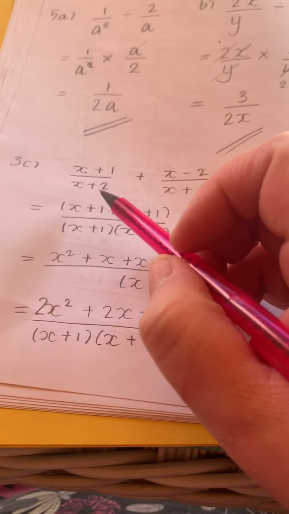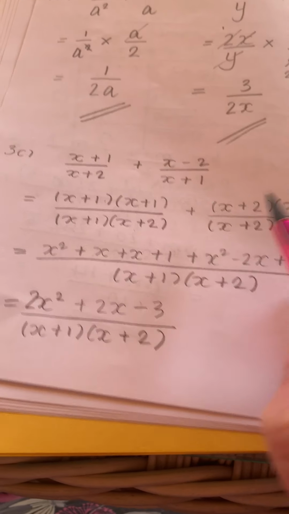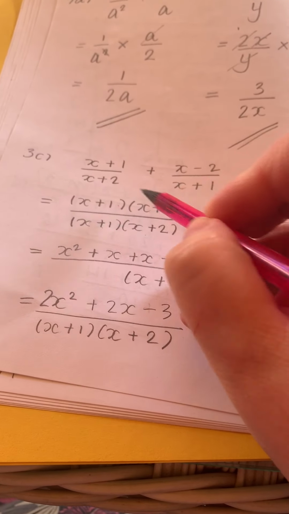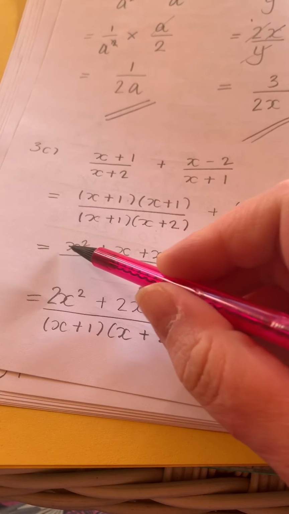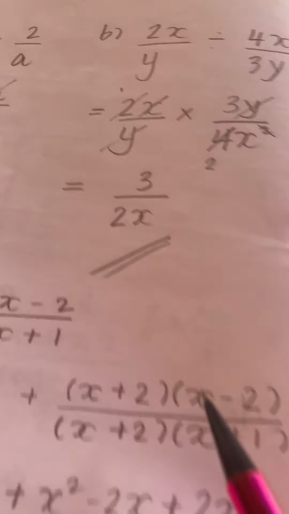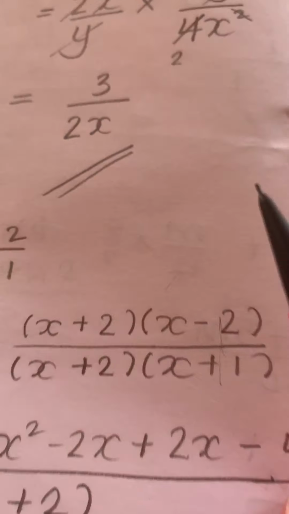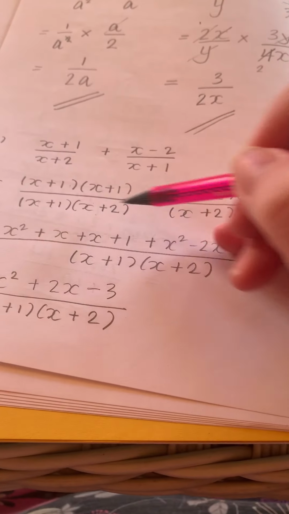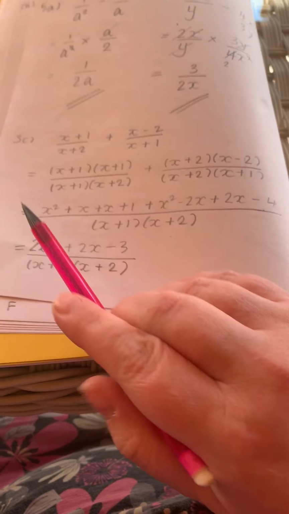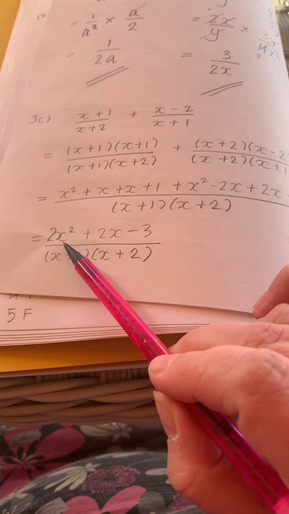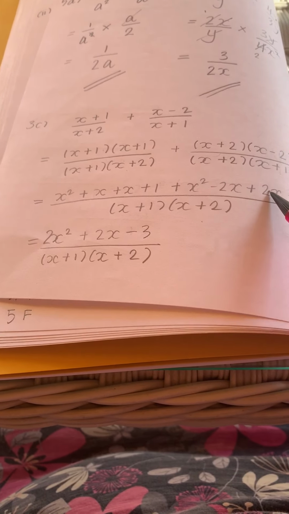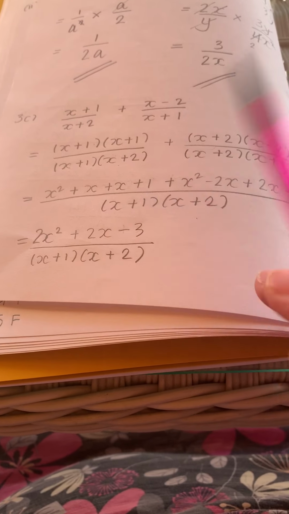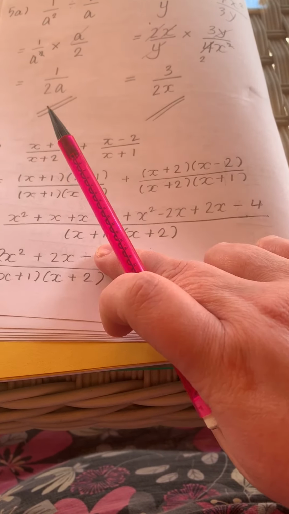I've then multiplied out the double brackets in each case on the top. So I'm going to get an x squared plus x plus 1, there it is there. And then on this bit here I've got x squared plus 2x minus 2x minus 4. So there it is appearing there. And then on the bottom I've got the same denominator, so I just leave that as it is, and then I've just collected all the like terms together. So I've got an x squared plus an x squared, so I've got 2x squared. I've got x plus x minus 2x plus 2x, which just leaves me with 2x, and I've got 1 take away 4 there, which leaves me with minus 3.